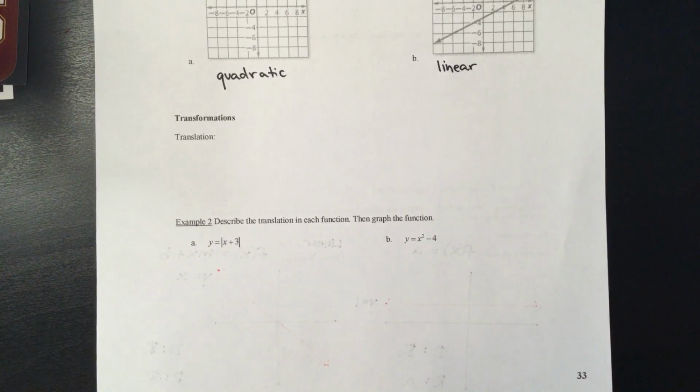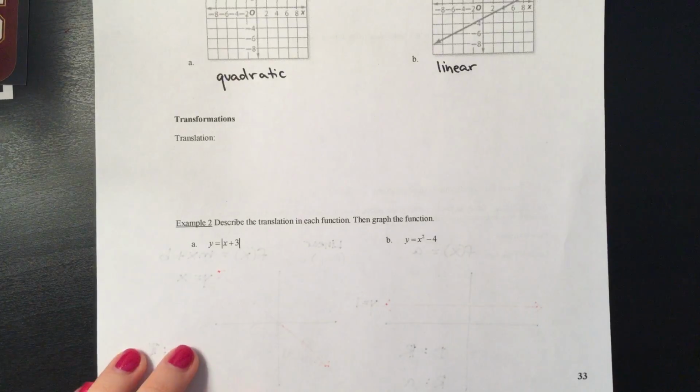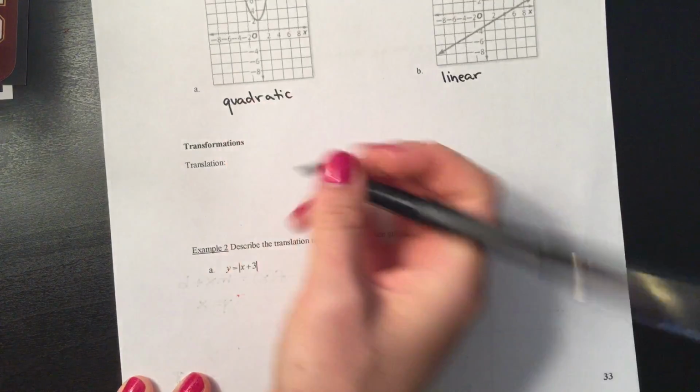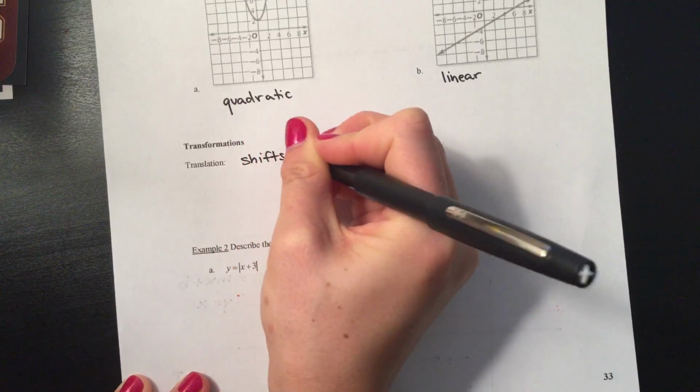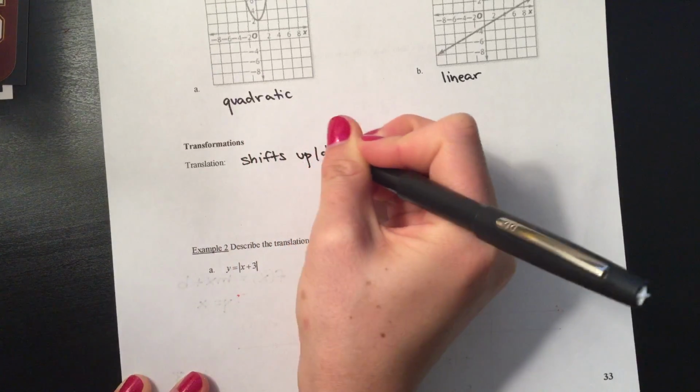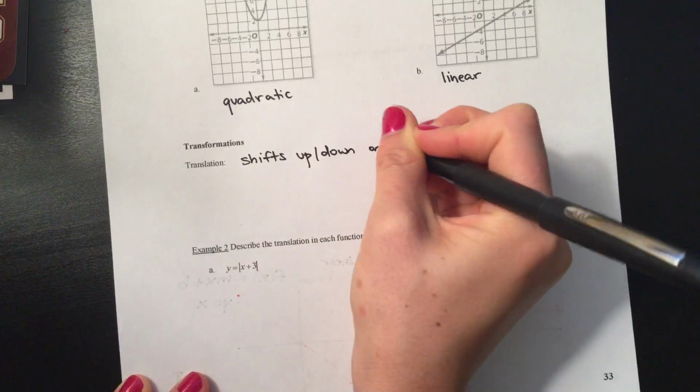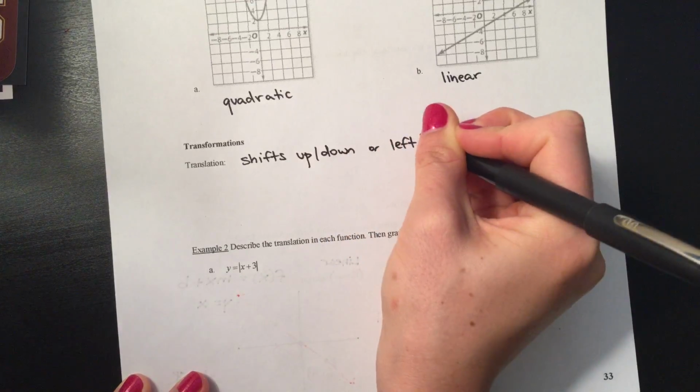So first way that you can transform a function is to translate it. A translation is also known as a shift. So a shift is like up, down, left, right, something like that. Okay, so shifts. Shifts the graph up or down or left or right.